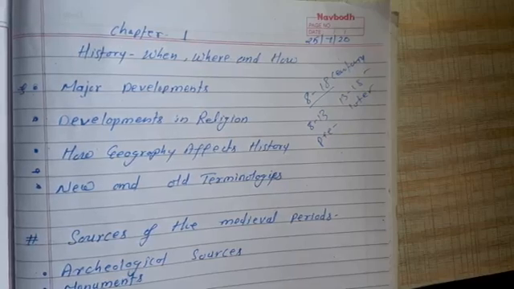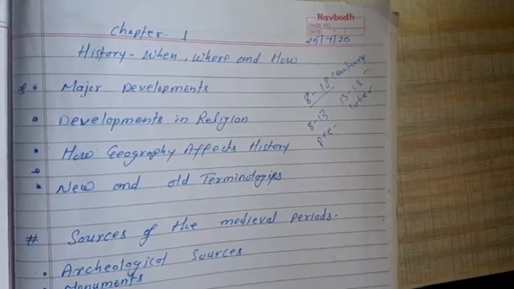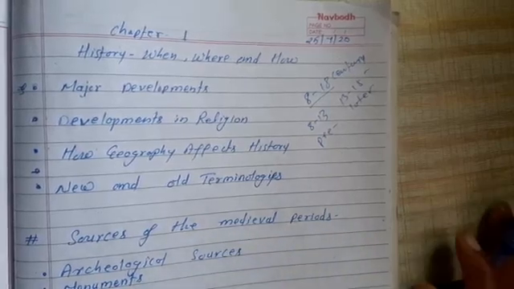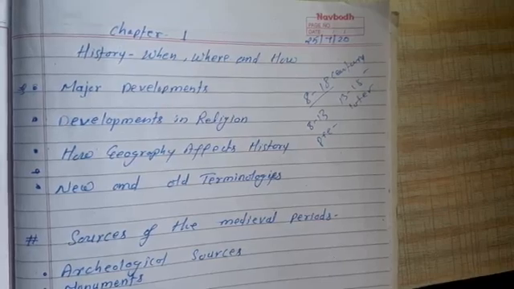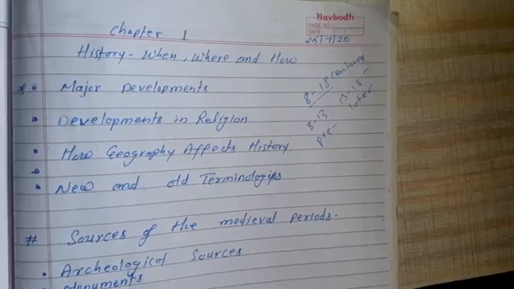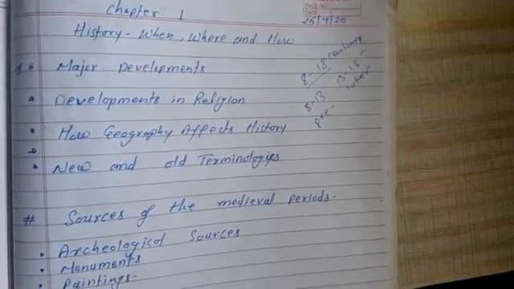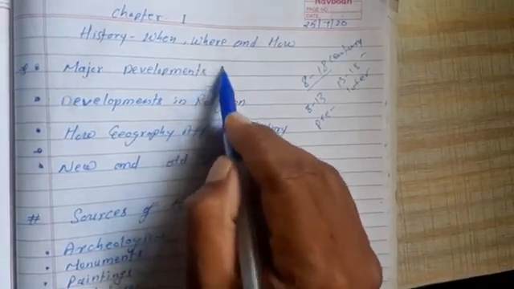Now, however, a period of history cannot be characterized by the religion of the ruler. The beliefs and practices of the common people have to be considered when history is recorded. Also, rulers did not share the same religion. Now, many changes took place in these thousand years of the medieval period. The Indian subcontinent reached a high level of prosperity which led to major developments. There were many major developments in this period. Now, first major development, first point you have to study.